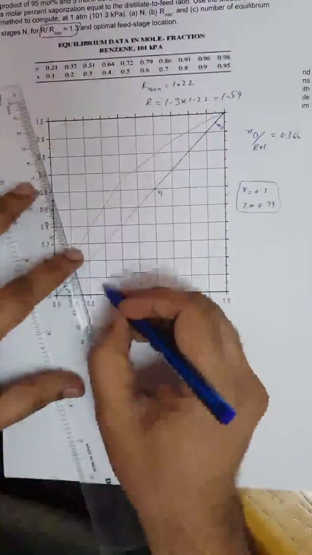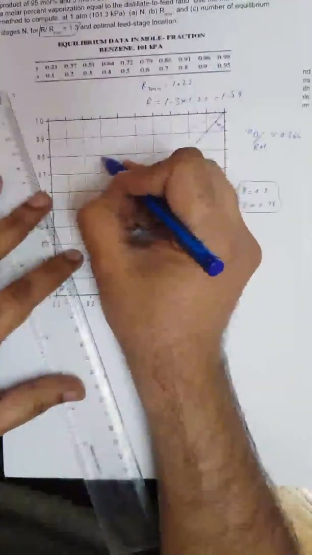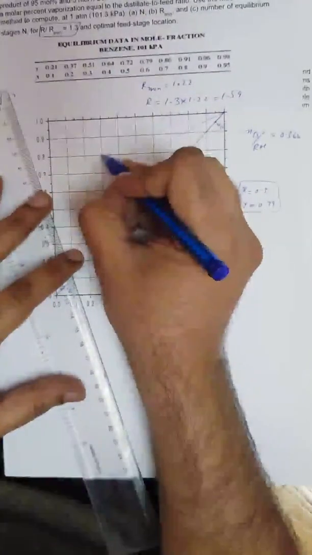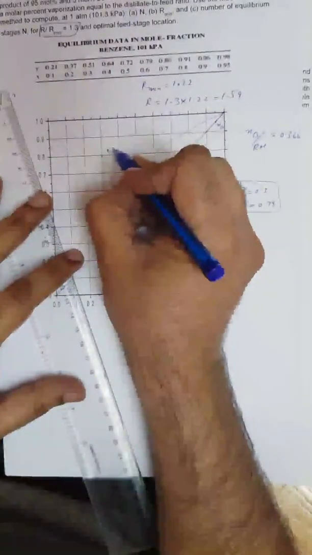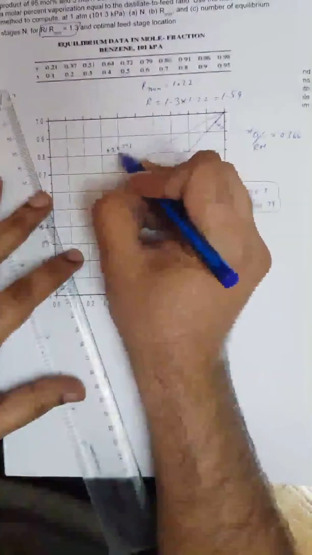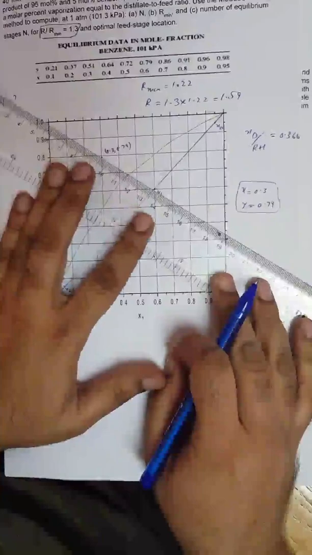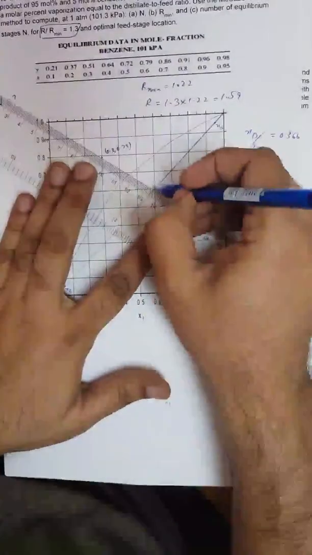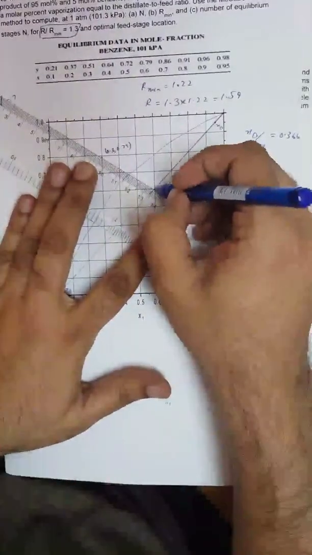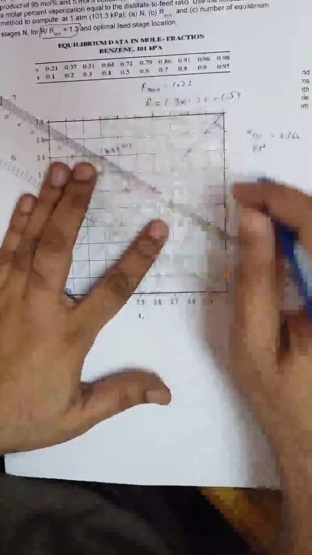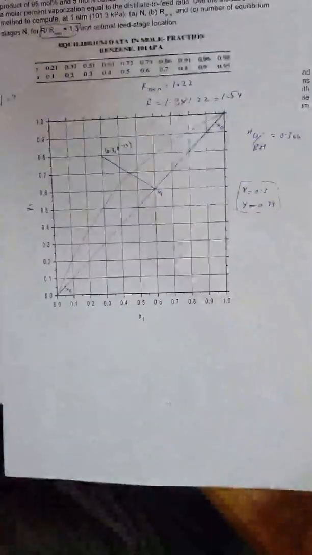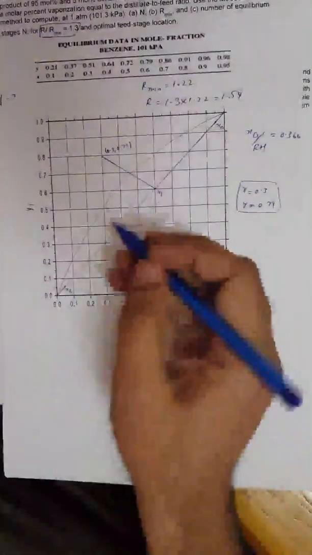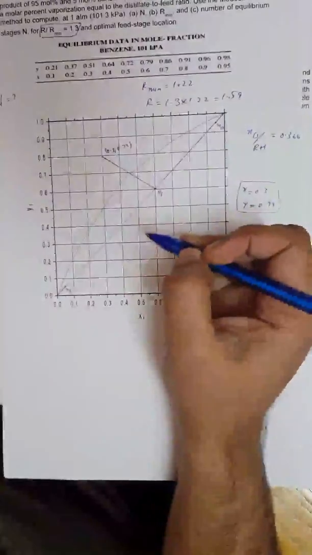So 0.3 and 0.79. We got only one point because the other point we already have. So we can draw a Q line. So we got the Q line.